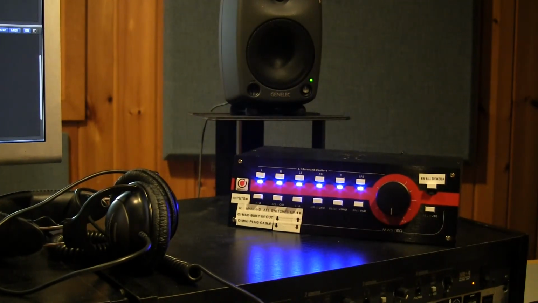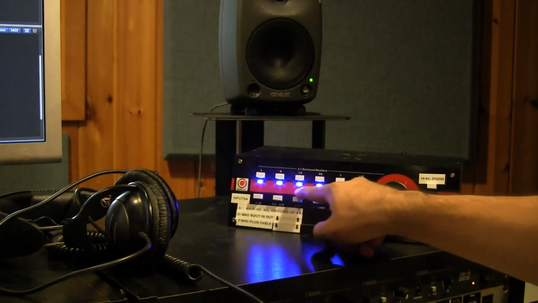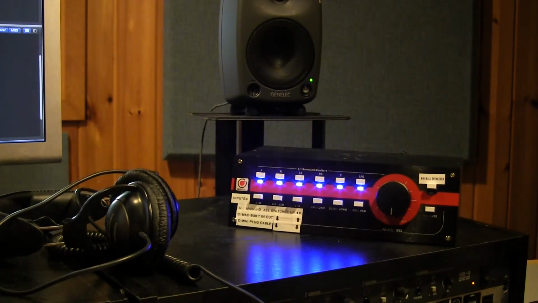In addition, you can choose which speakers you want to be on and which you want to be muted with this top row of switches. If the LED light is on, it means that the speaker is also on and not muted. Note that input A is the only channel that supports surround sound, while inputs C and D play in stereo.